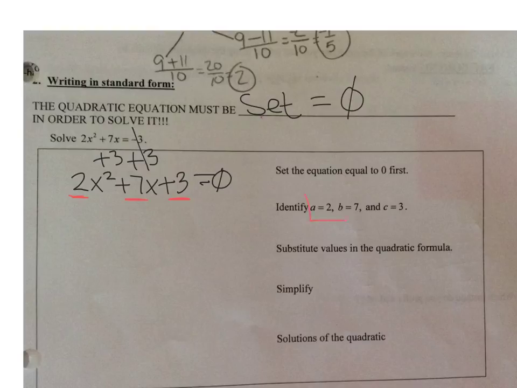So it says right here, A is 2, B is 7, and C is 3. Do you agree with those values? Yeah. Okay, does it make sense that if you didn't move that 3, you'd have the wrong C value?